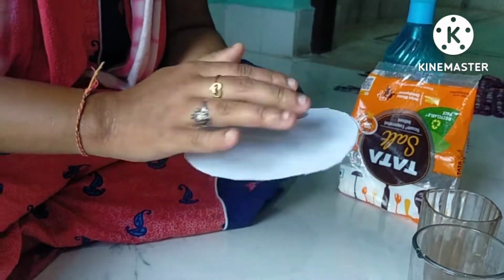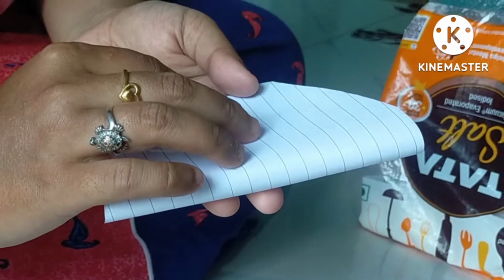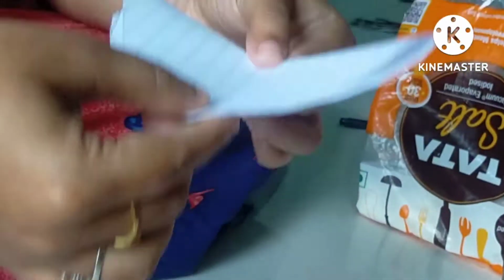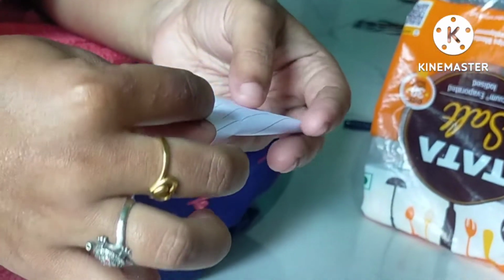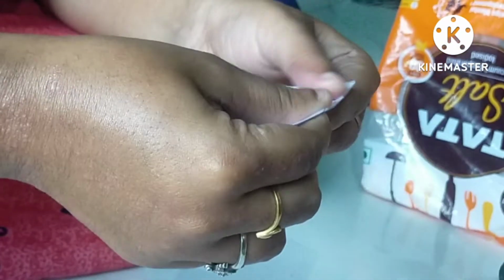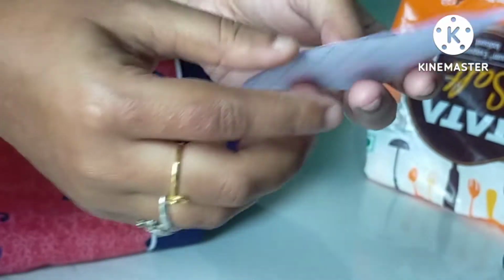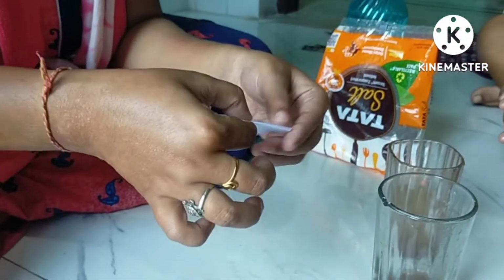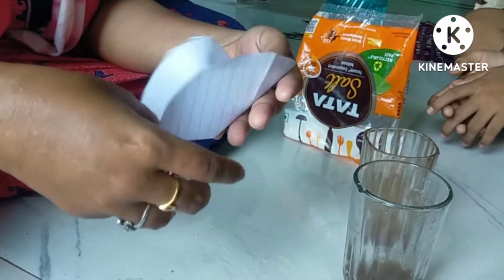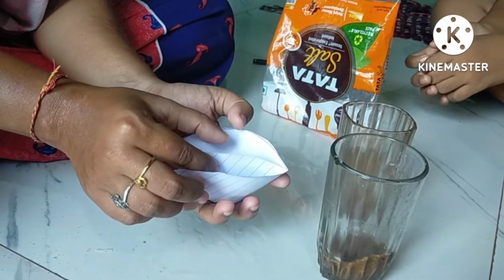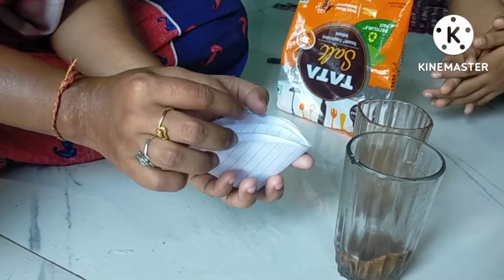First we will fold it into two halves. Then after that we will fold it like this, into four. If we open it, we can see that four layers are there. First we fold it into two halves, then we fold it again. Holding it like this, we will see not 2 halves but 4 layers: 1, 2, 3, 4.